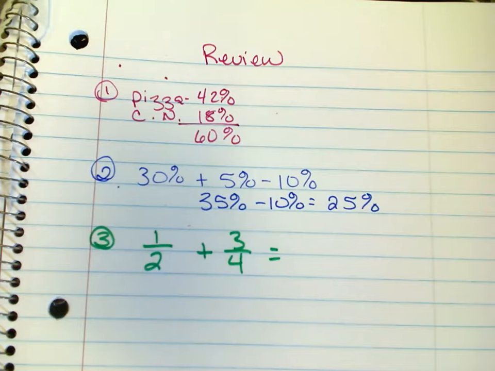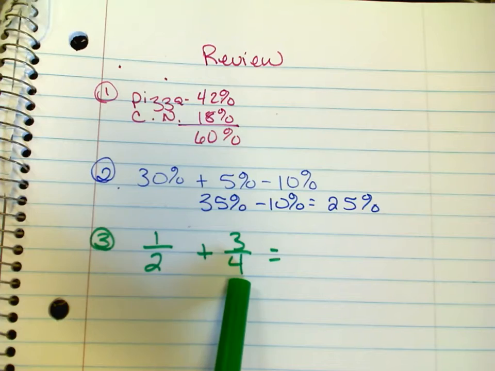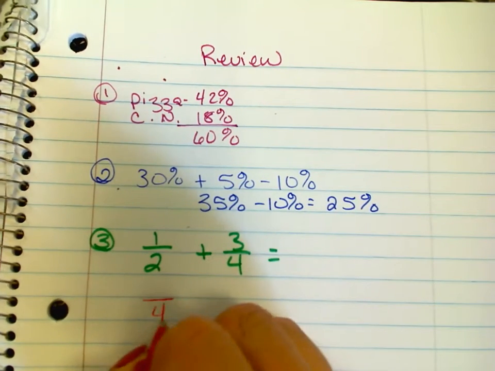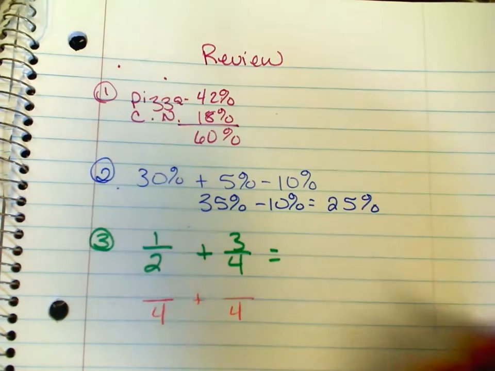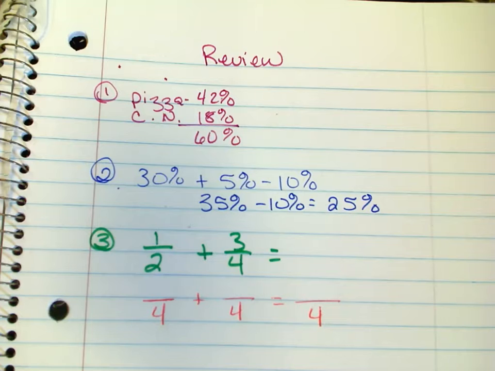When you're adding fractions, you need to find the common denominator. And if I look here, 2 and 4, my common denominator is going to be 4. So once you find it, you keep it. So I'm going to go ahead and put that all the way across.